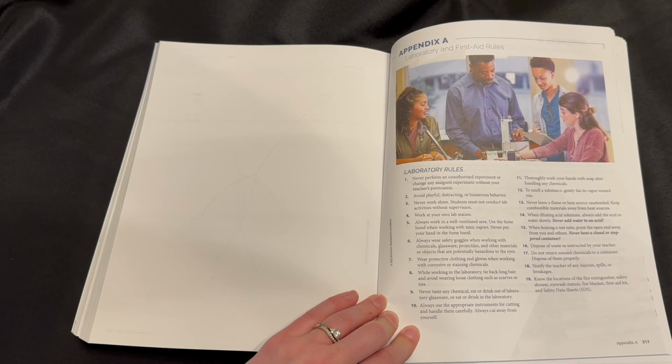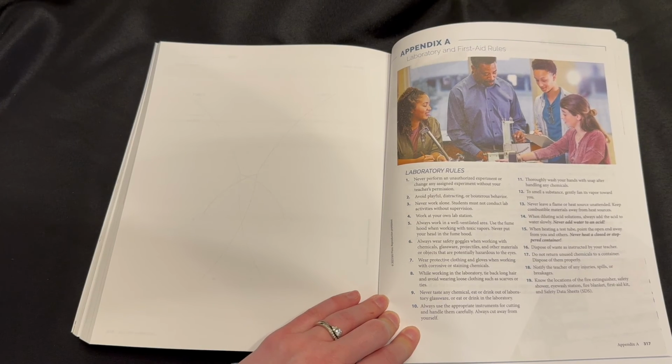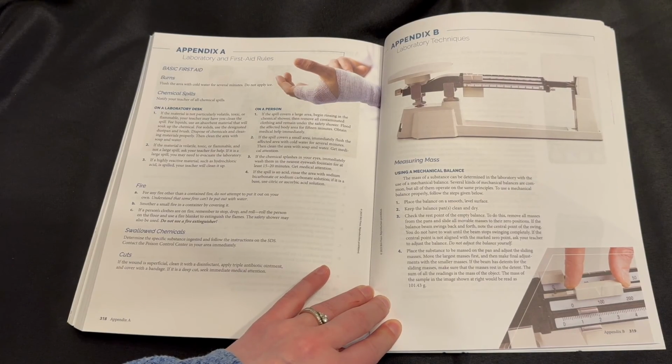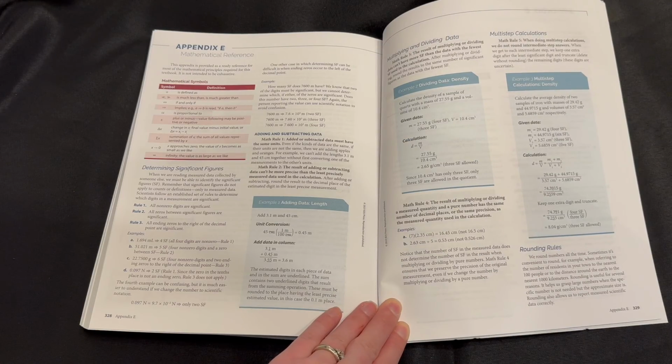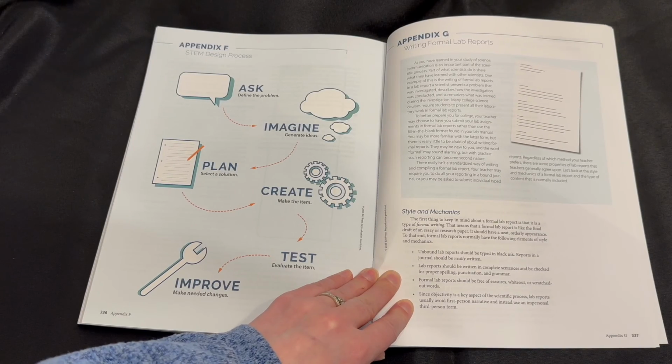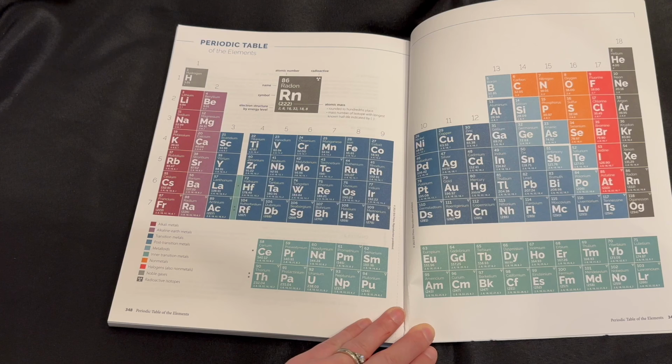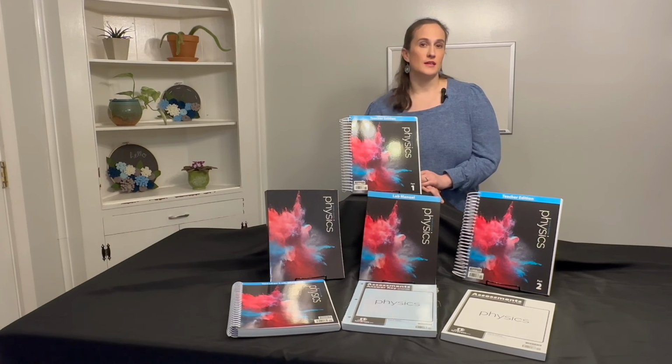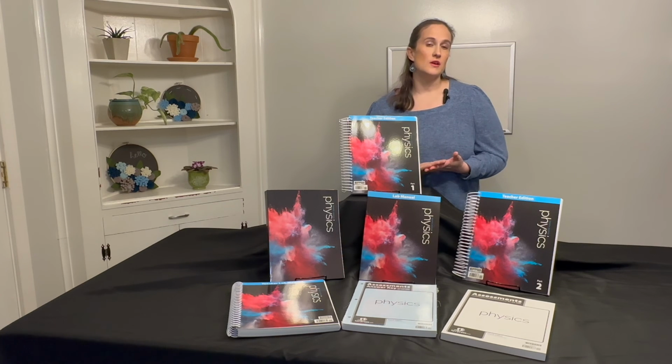In the appendix section of your student's lab manual, we have laboratory and first aid rules, tips on laboratory techniques, mathematical references to help with the math problems that they will encounter, as well as help on how to write formal lab reports. And in the very back, we have the periodic table of elements. And last but not least, we have the assessments for your student. The assessment packet is going to contain all of the quizzes on each section and the chapter tests.